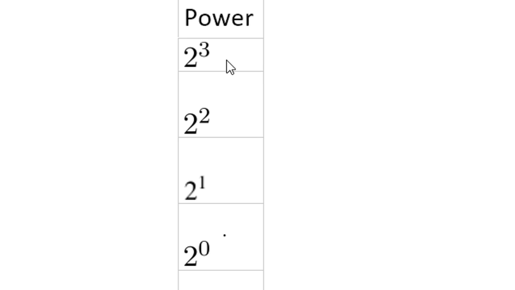Evaluating 2 cubed means 2 times 2 times 2, and that is going to be equal to 8. 2 squared means 2 times 2, so that is 4. 2 to the 1 means 2 all by itself, and then 2 to the 0. Again, we define that to be 1, but let's take a look at another way to also arrive at the same conclusion.